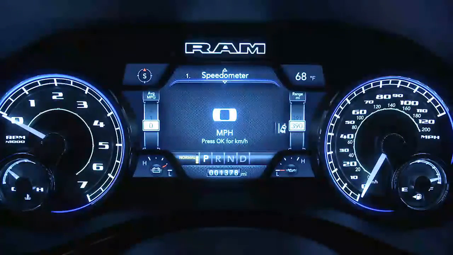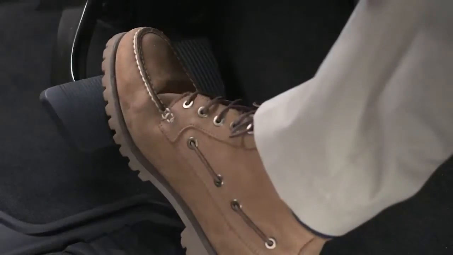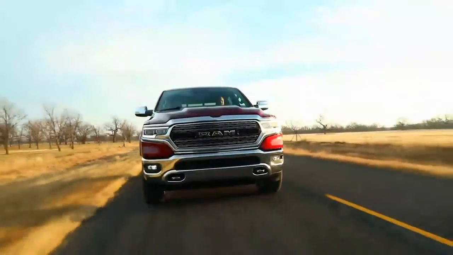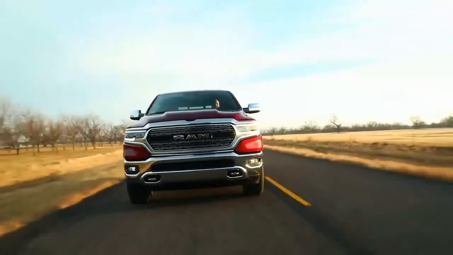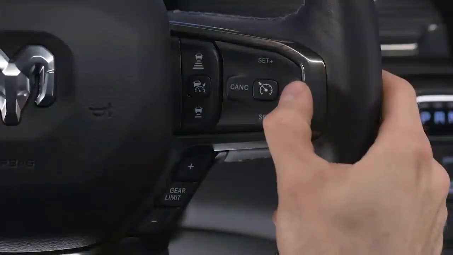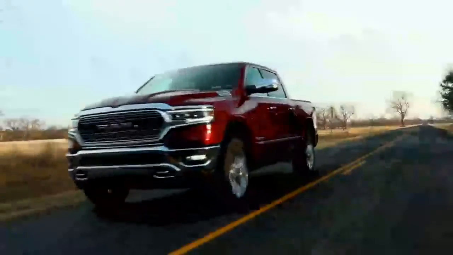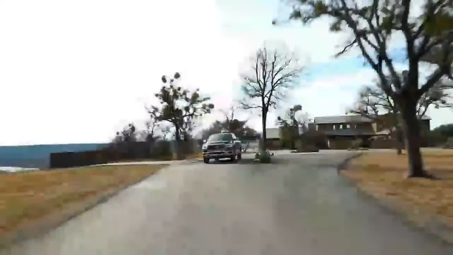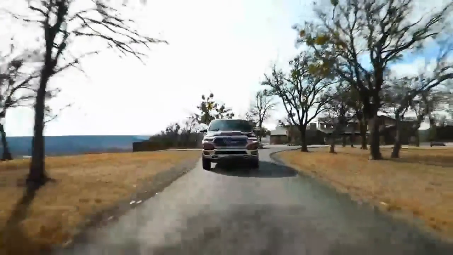To disengage the speed control, press the brake pedal or push the cancel button. These actions will not erase your set speed memory. To resume your set speed, push and release the Res or Resume button. To disable standard speed control, push the on-off again. It's best to leave the system off when not in use.